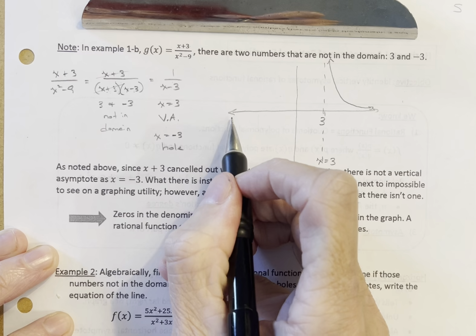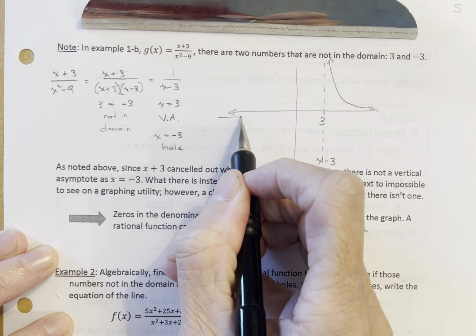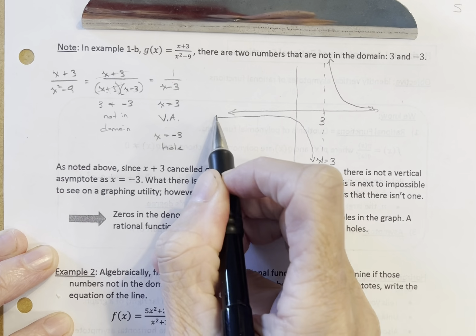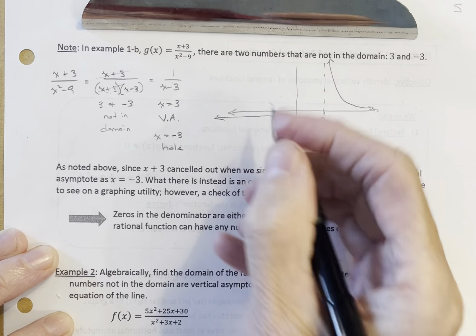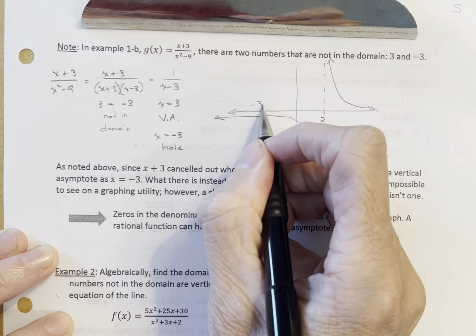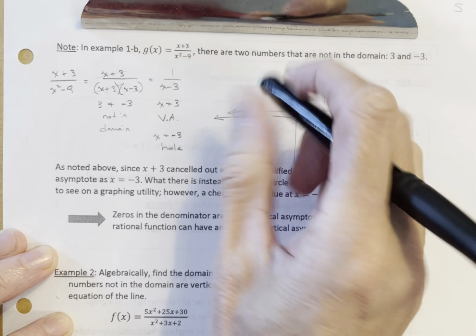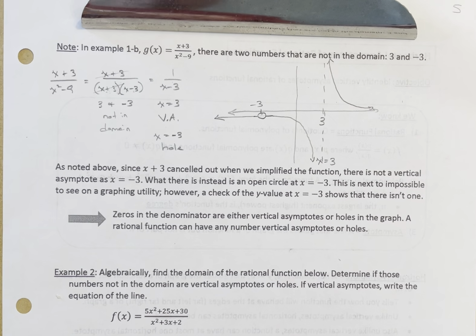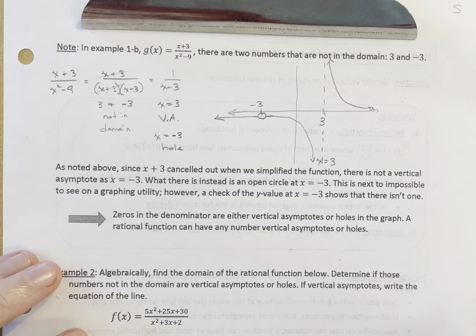And the graph came in and did this to the left of x equals 3. Well, x equals -3, as we plotted it, we would draw a big hole right there in the graph. So that's the difference between a hole and a vertical asymptote.